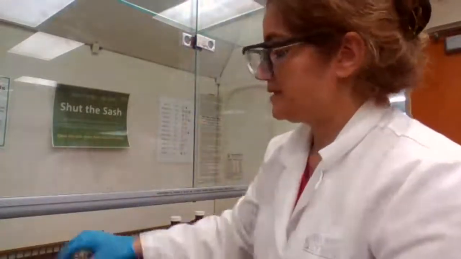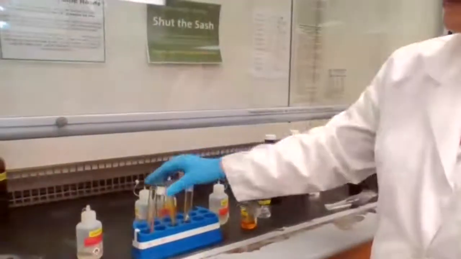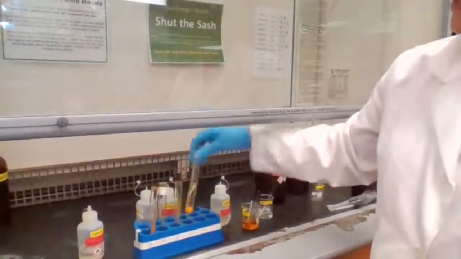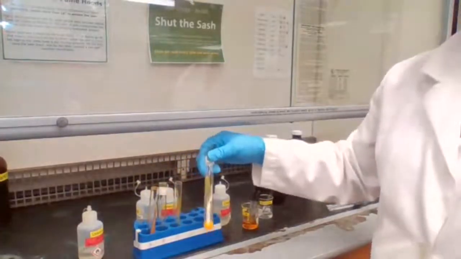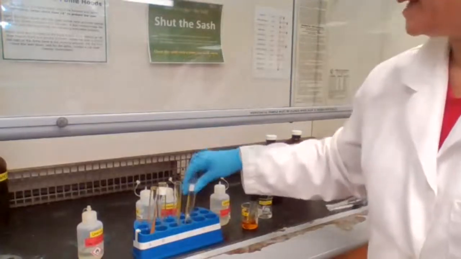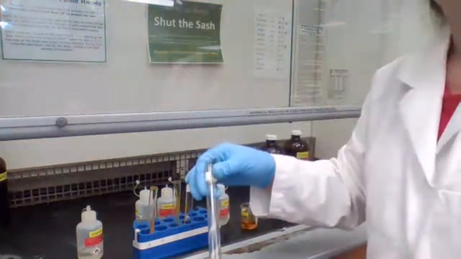So it would be positive for A, positive for C, and positive for D. B would be negative. It was just a little contamination that I had there.